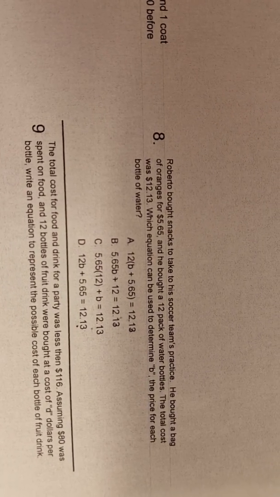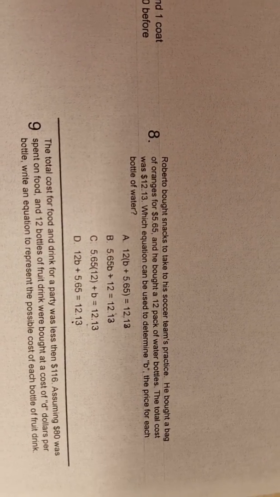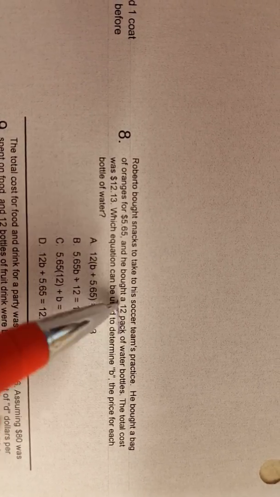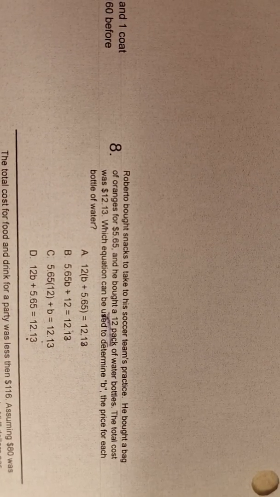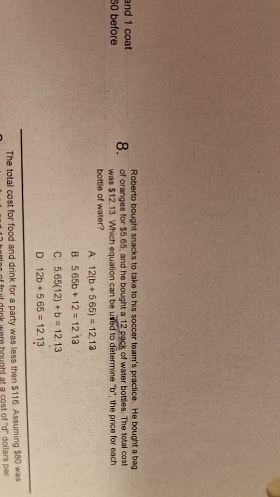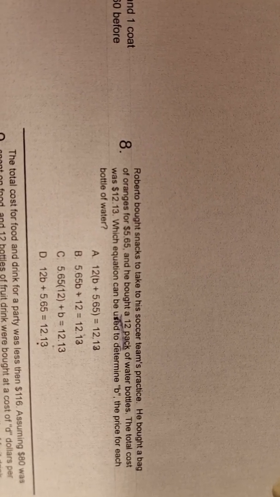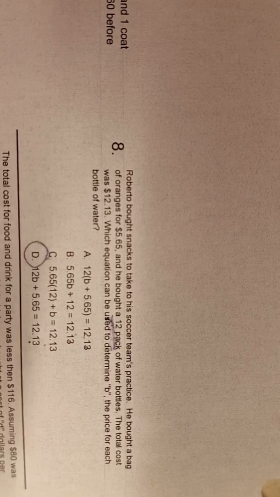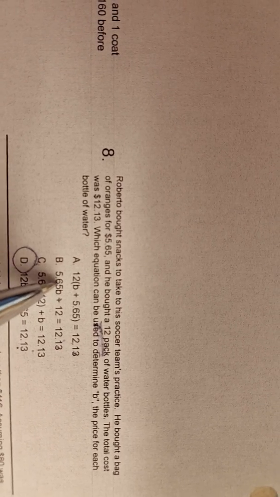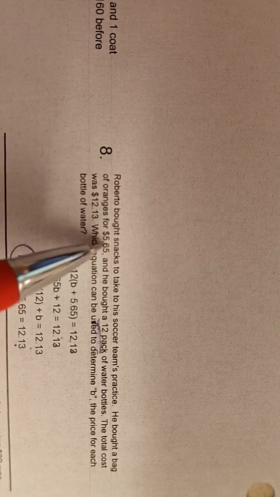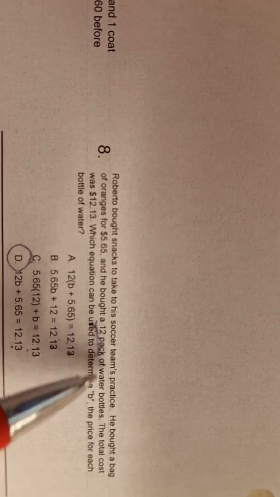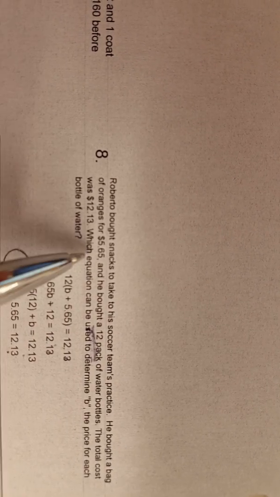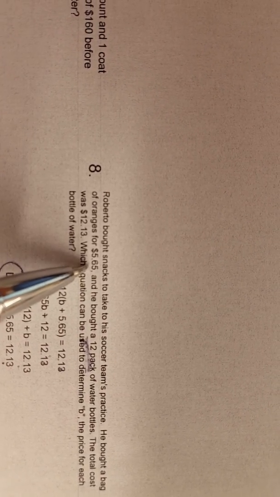Now the B has to do with the water bottles. How many water bottles are there? There's 12 water bottles. Okay, so the 12 needs to go with the B. The only choice that goes with 12 and the B is D. Here, the B is going with the oranges. They don't have anything to do with bottles, right? Bottles of water should not be with $5.65.